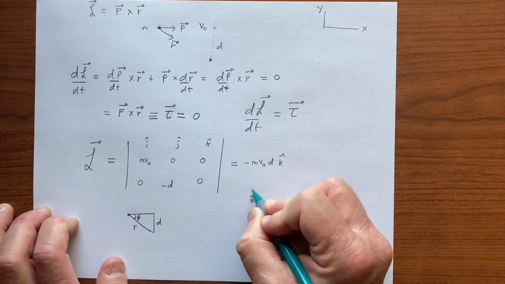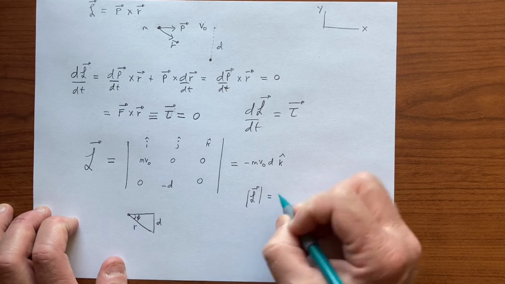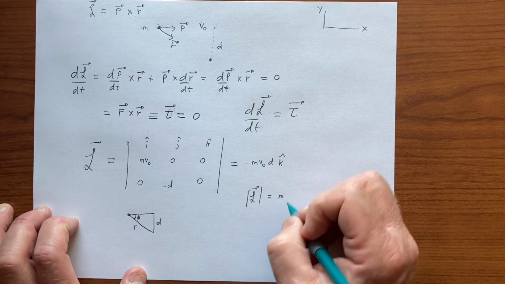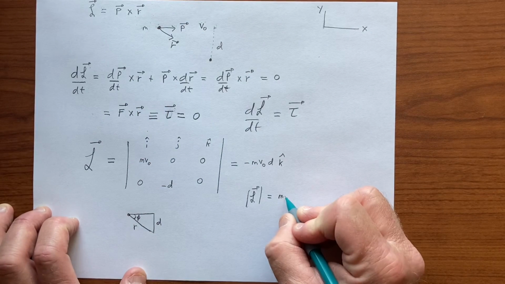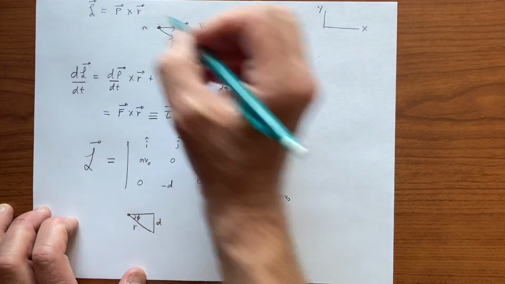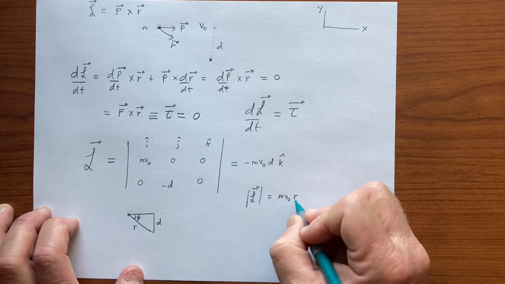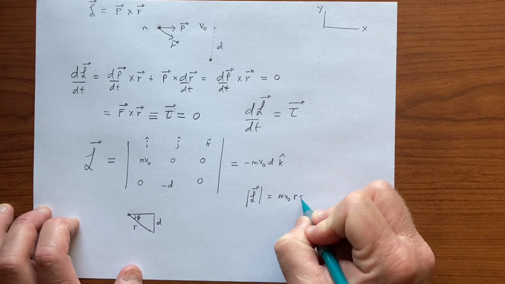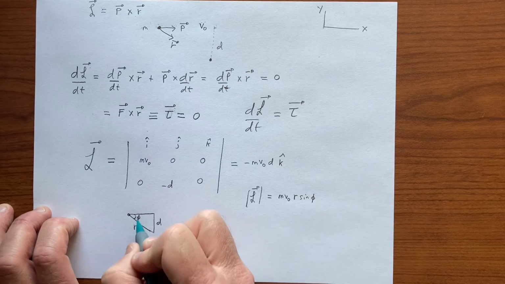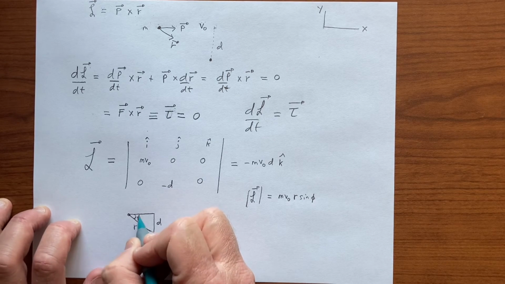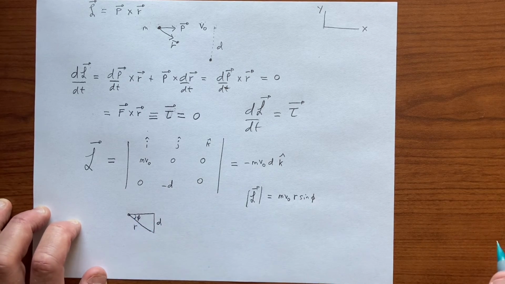The magnitude of the angular momentum is the magnitude of p, m v naught, times the magnitude of r, let's call it r, times the sine of the angle between p and r, so it looks like that.